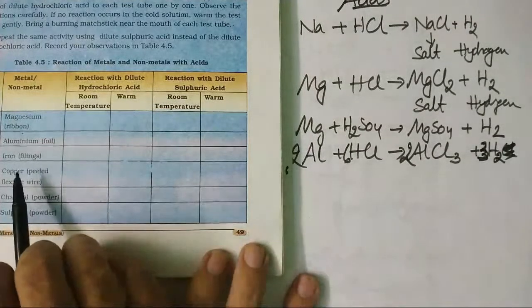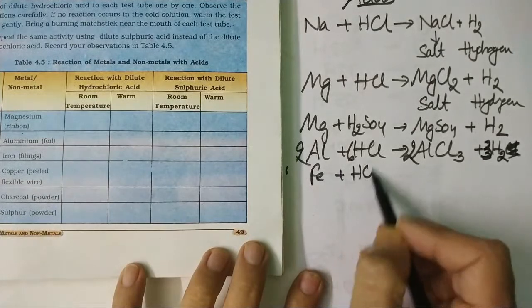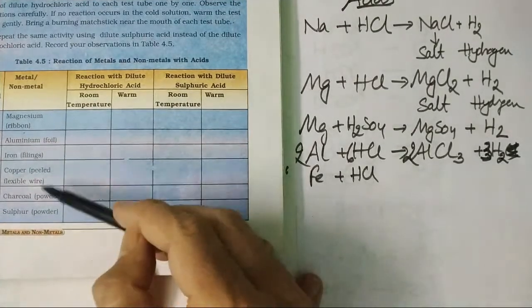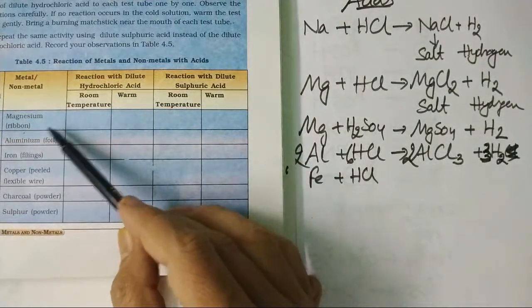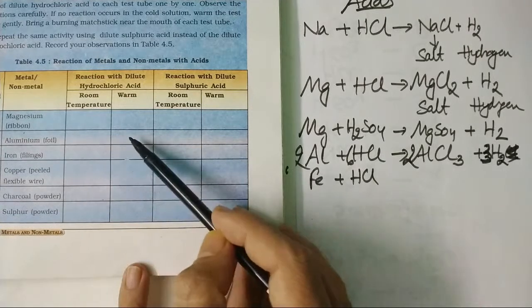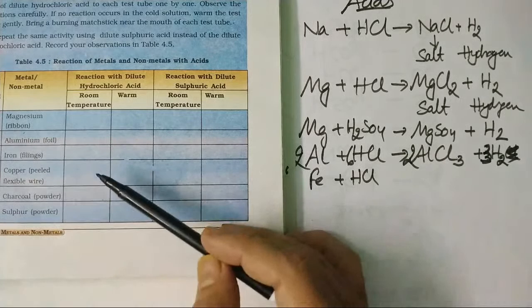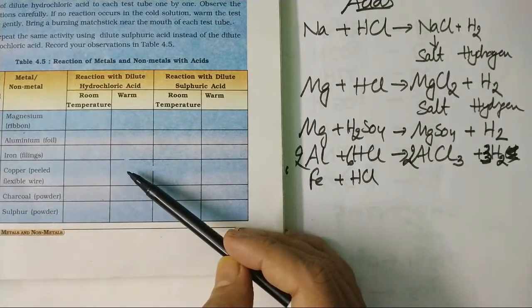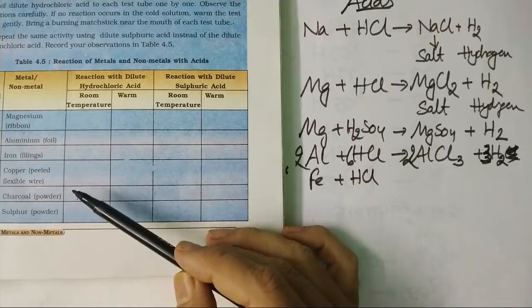Then iron. How will iron react with HCl? All these metals which are mentioned here, how will they react with hydrochloric acid? Magnesium will react at room temperature, aluminum will react on slight heating, iron will also react on heating, copper may not react even on heating, and this is the difference which you have to record here.